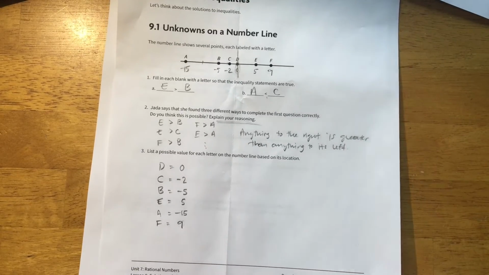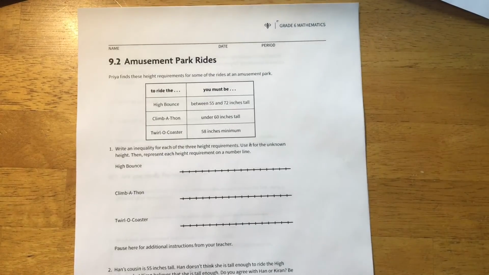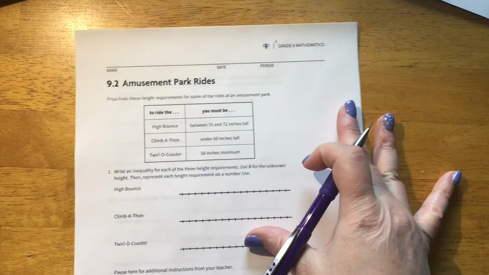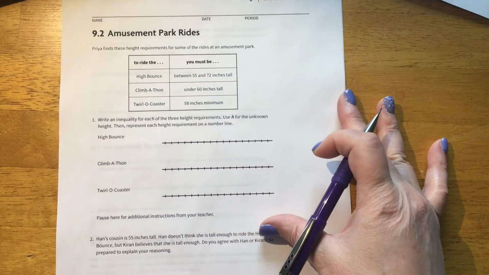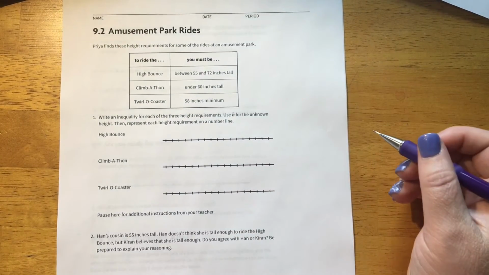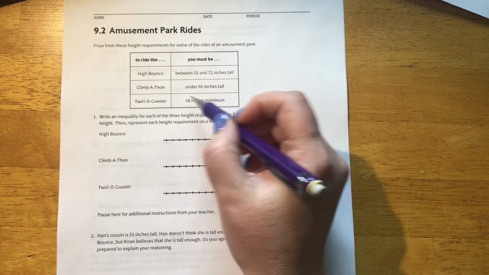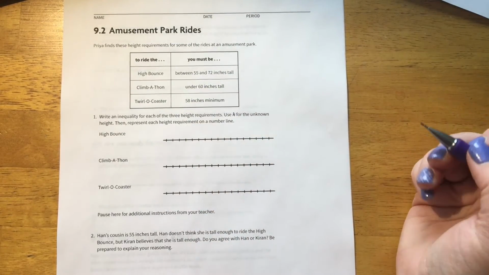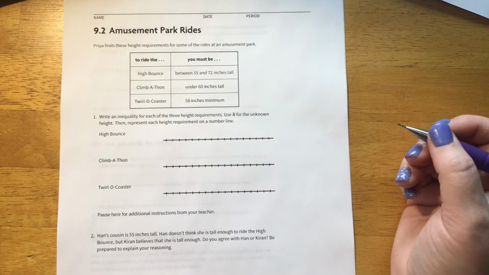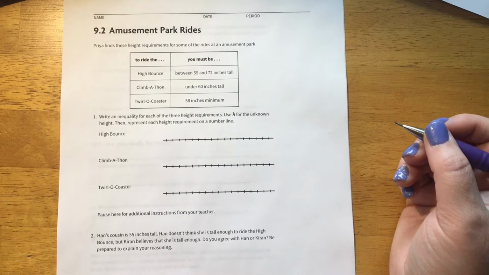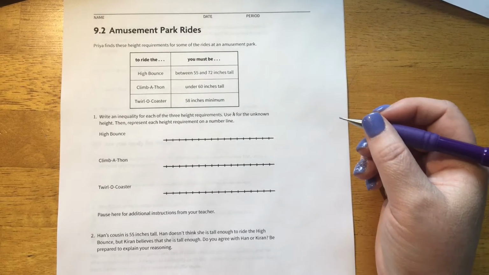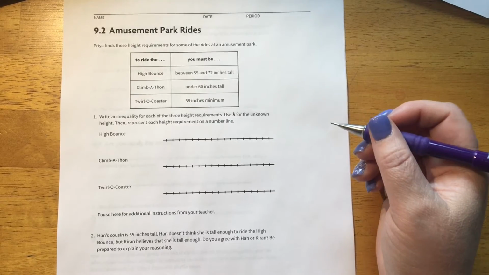Very, very good on activity number 1. Moving on to activity number 2. This is all about amusement park rides. Have any of you been on an amusement park ride where you've seen a sign that says you have to be a certain height? I have. I remember when I was little at Lagoon, I sometimes couldn't go on rides because I was too short. Dang it. Maybe that's happened to you, but that's what this is all about.